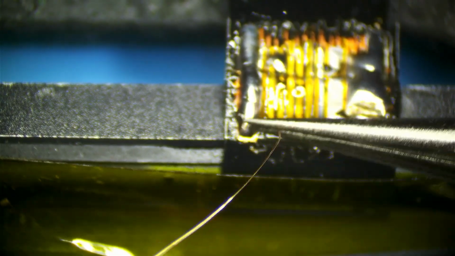Now what we need to do is run a wire for our actual backlight line. There's that. Just make sure everything looks good and connected, and it does.